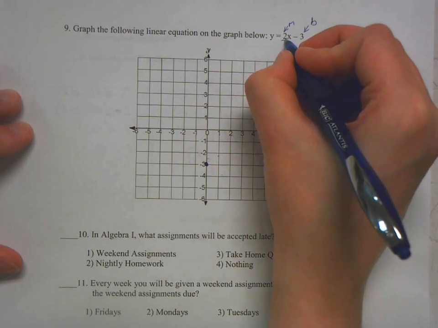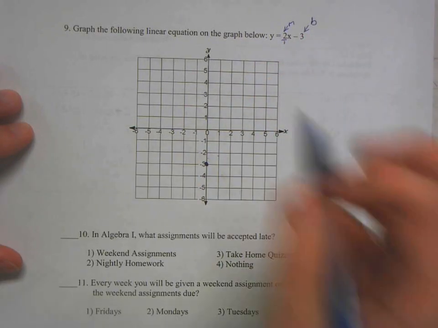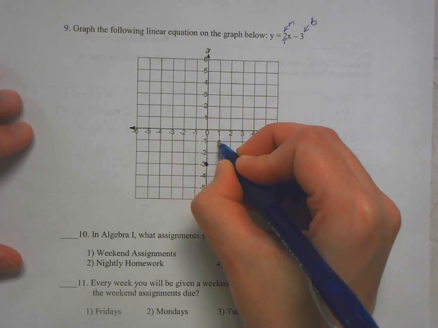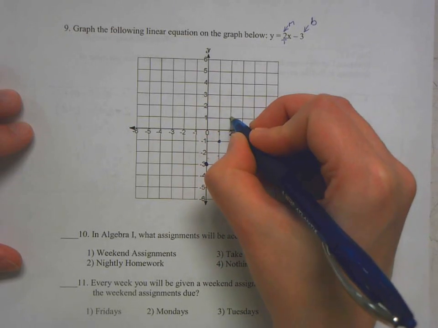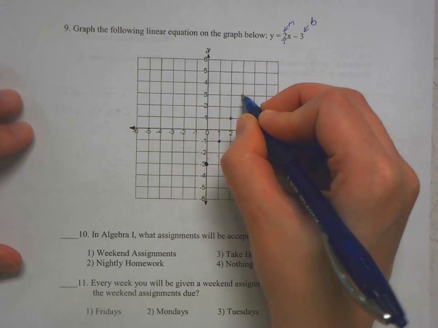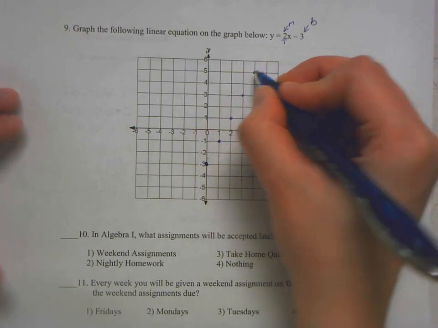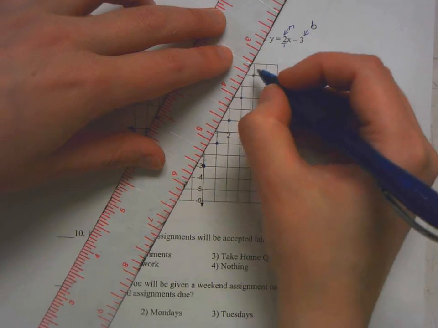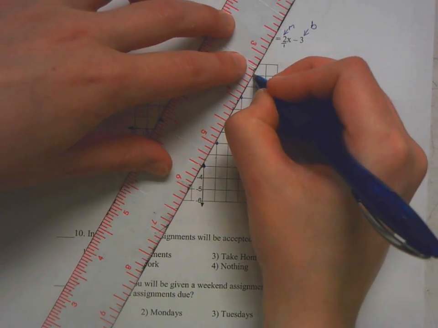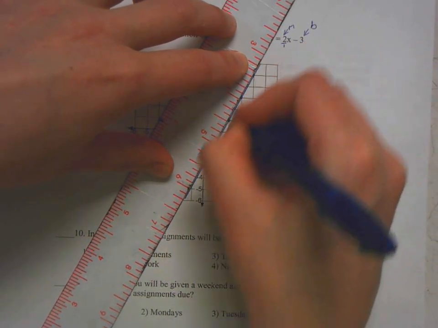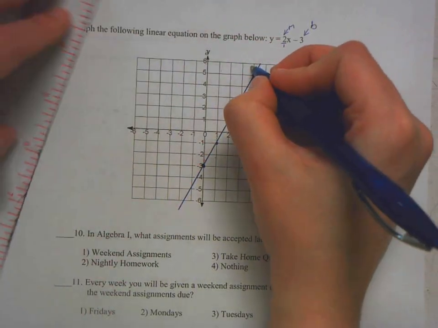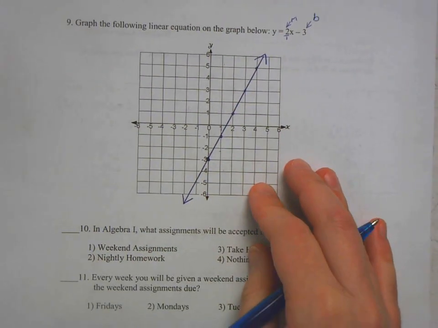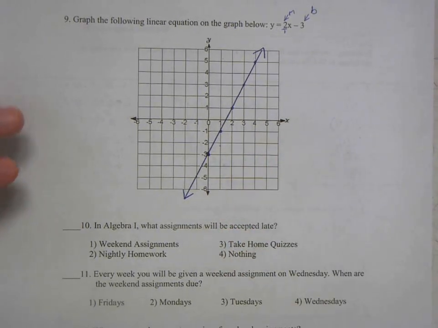But we always want it to be a fraction, so I'm going to put it over 1 to turn it into a fraction. And it's positive, so I'm going to go up 2 over 1. Up 2 over 1. I'm just going to do as many dots as I can fit. The more dots you have, the more accurate your line is going to be. And then use my ruler. I'm going to use some sort of straight edge, because by definition a line is straight, to connect, and I'm going to put arrows as well.